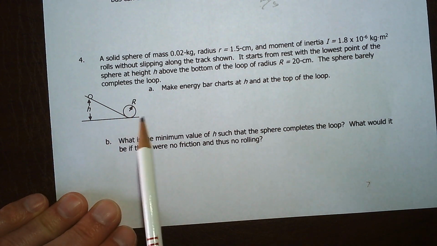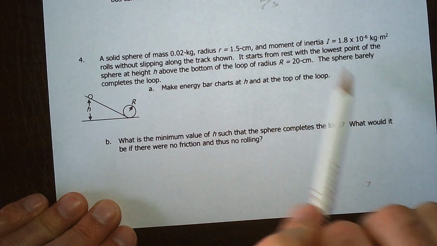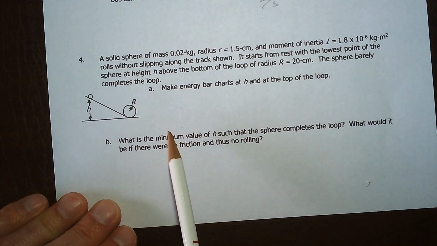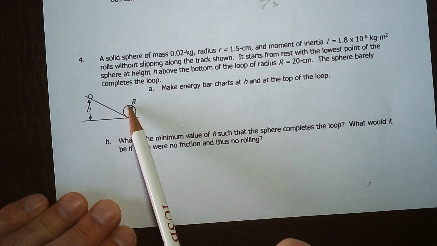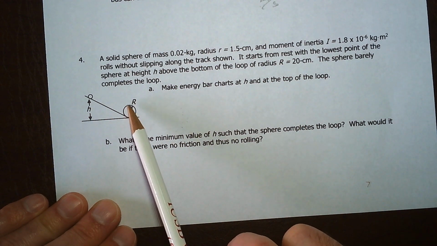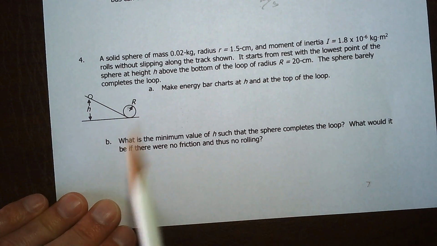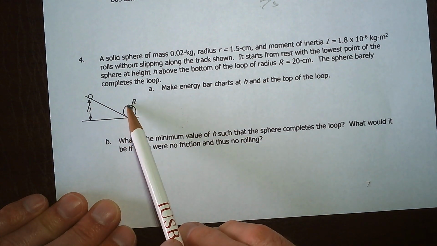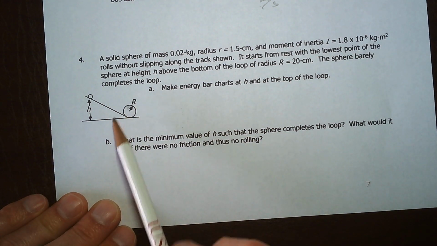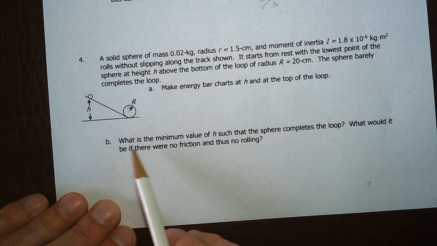Okay, so making bar charts up here and here. The reason why this is kind of important to do this time, especially, is because sometimes students forget about the kinds of storages of energy there. Up here, just gravitational. But here, it has more than one type of storage. It actually has 3 types of storage. It has gravitational, it has translational kinetic energy, and it has rotational kinetic energy. So there's 3 types of storages there.